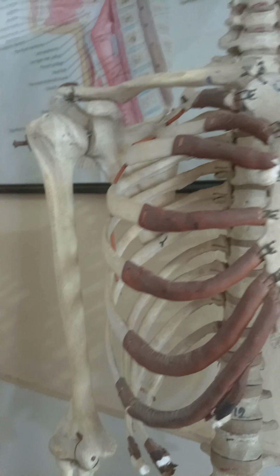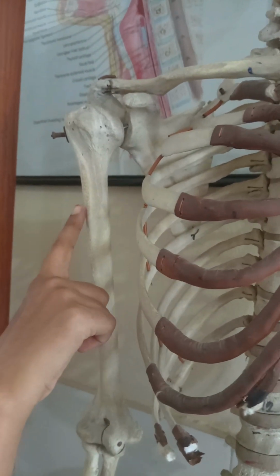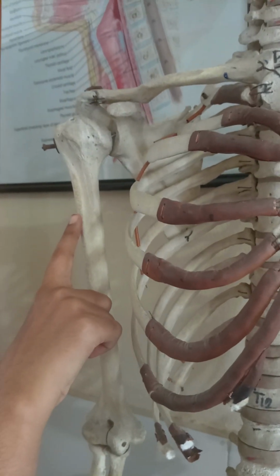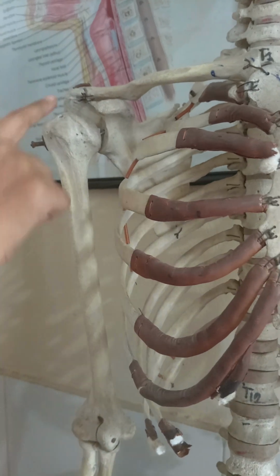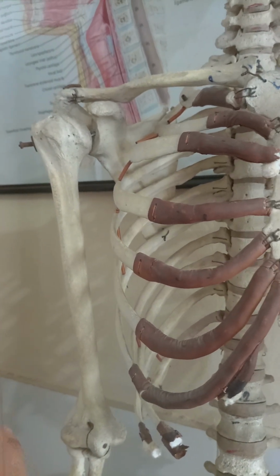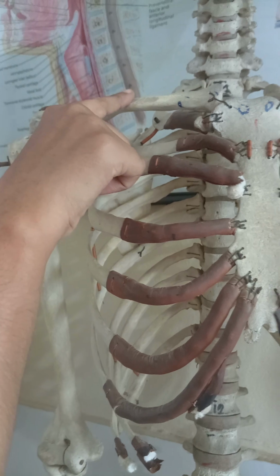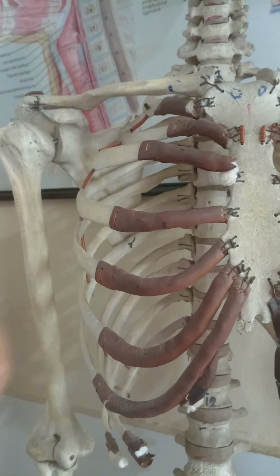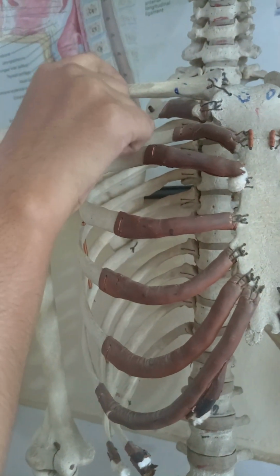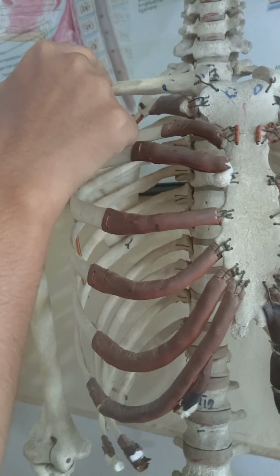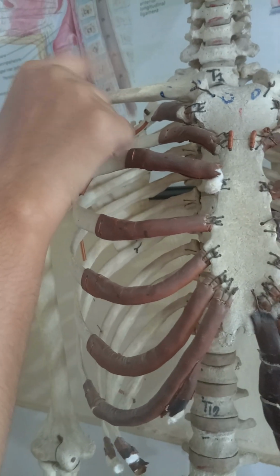In the long bone, for the shaft there is only one primary ossification center, and for the two ends there are two secondary ossification centers. But in the clavicle, for the shaft there are two primary ossification centers. So it violates the rule here.